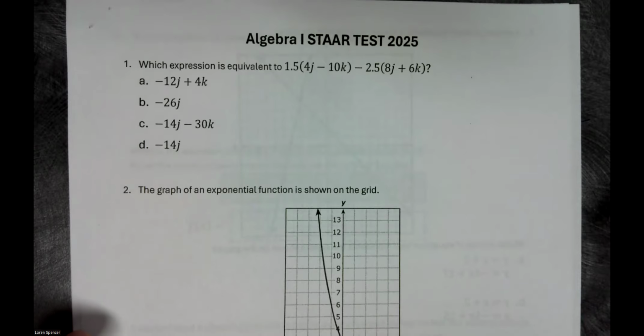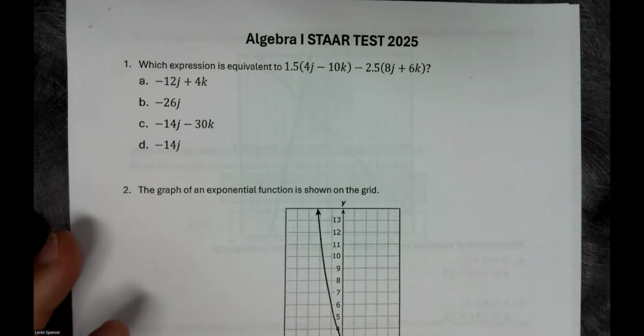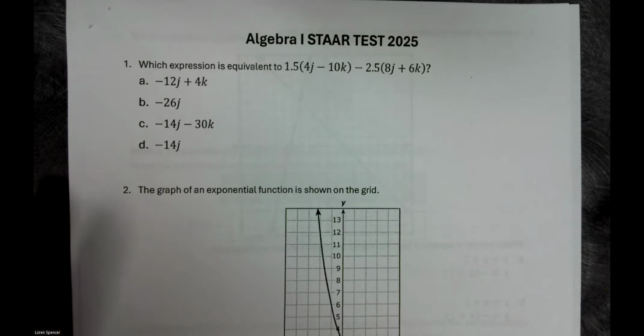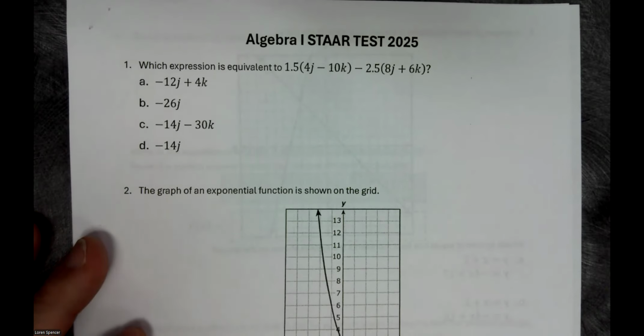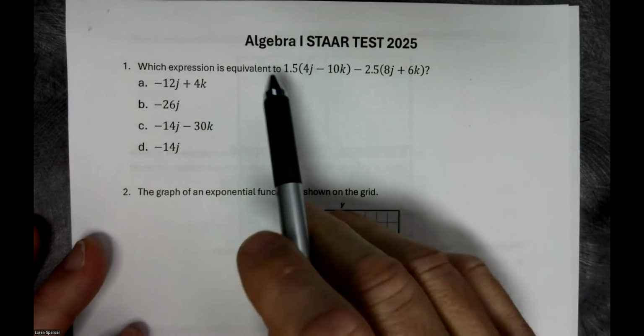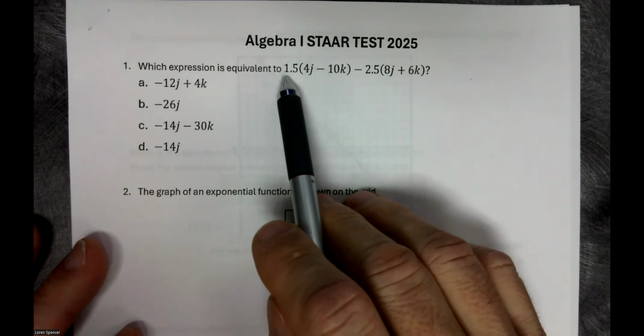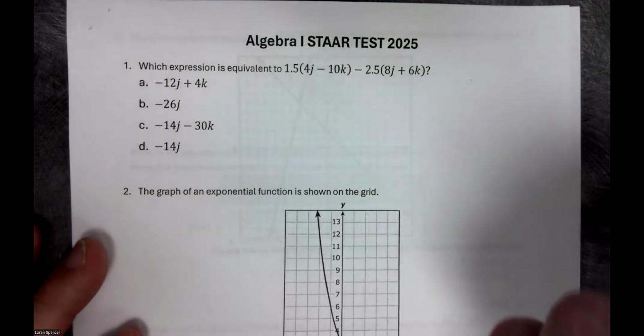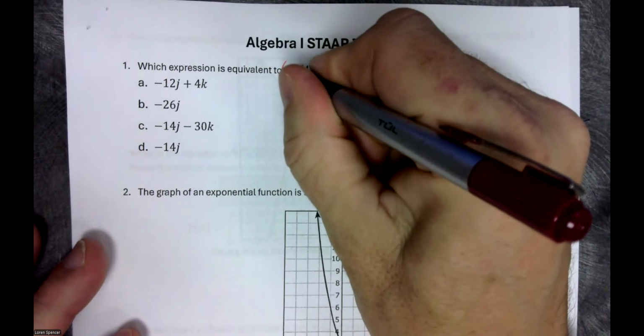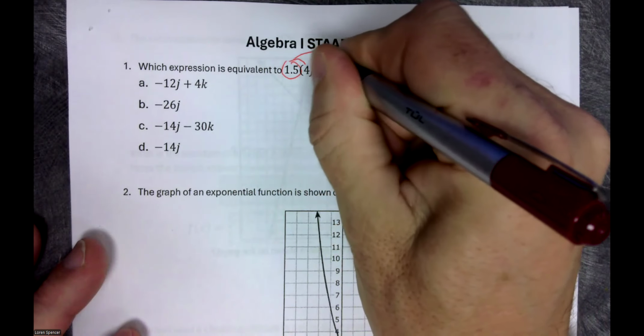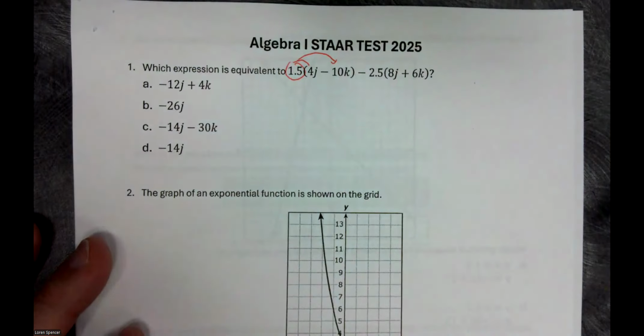Okay, so this first problem is one that you should get right, but if it's one that you struggle with, it's not the worst thing. I am going to break it down completely. This is one where we need to start off with the distributive property. We know that because we have parentheses, so I need to multiply this times everything inside the parentheses.